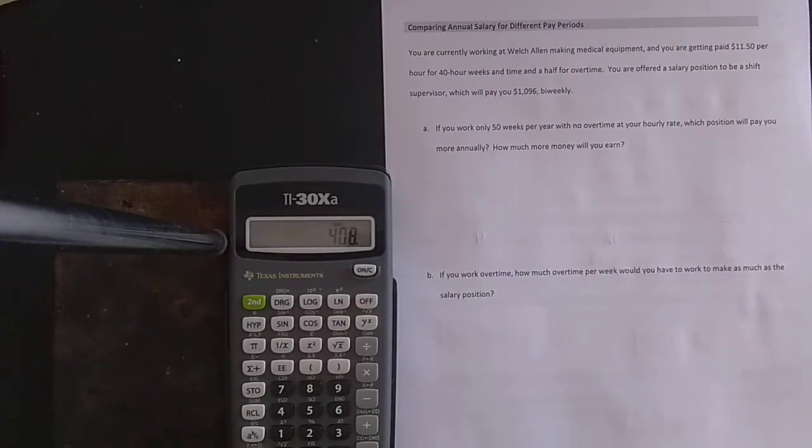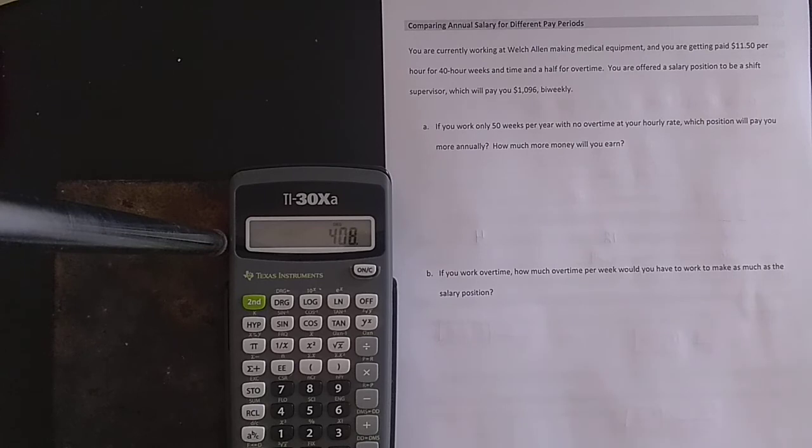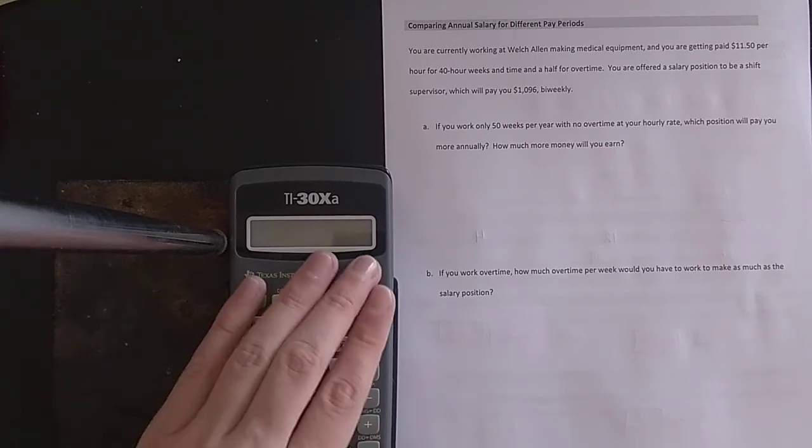You are currently working at Welch Allen making medical equipment. That's actually a company out near Syracuse. You are getting paid $11.50 per hour for 40-hour weeks and time and a half for overtime. You are offered a salary position to be a shift supervisor, which will pay you $1,096 bi-weekly.